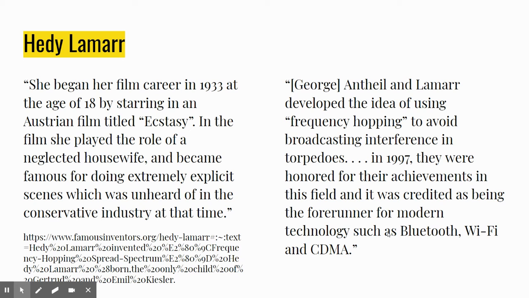So one of the things she's famous for is being an actress, or she's famous for just being good looking. However, if you look at the right side, George Antheil and Lamarr developed the idea of using frequency hopping to avoid broadcasting interference and torpedoes. In 1997, they were honored for their achievements in this field, and it was credited as being the forerunner for modern technology such as Bluetooth, Wi-Fi, and CDMA.